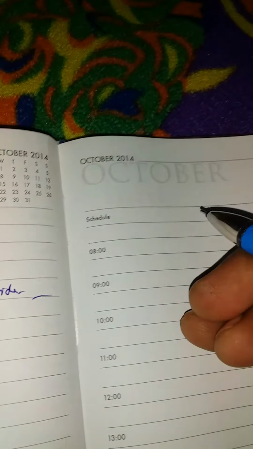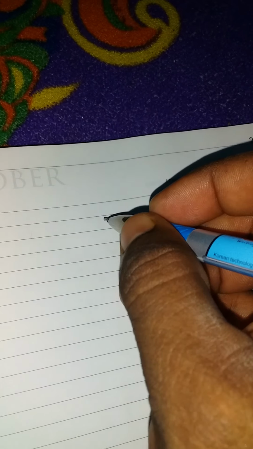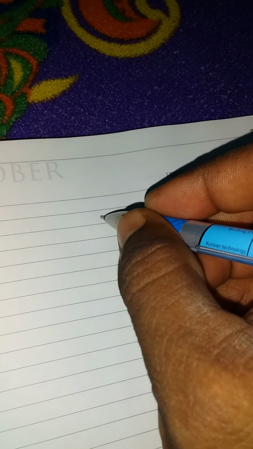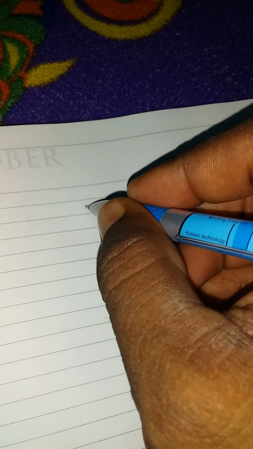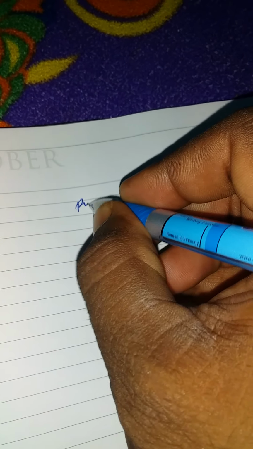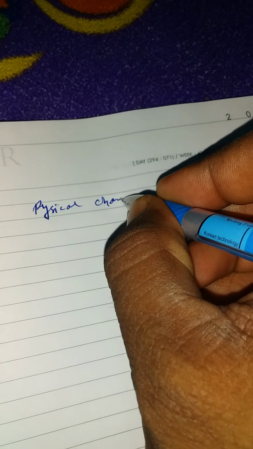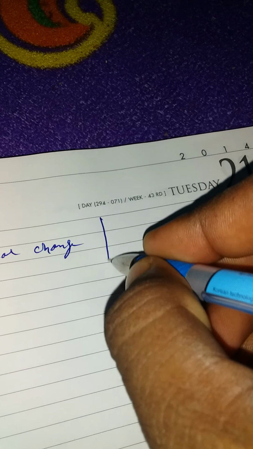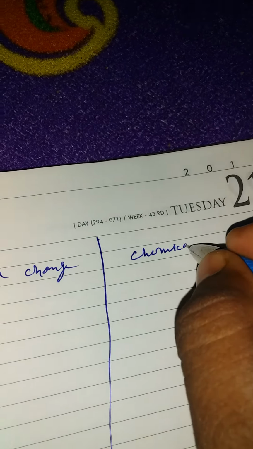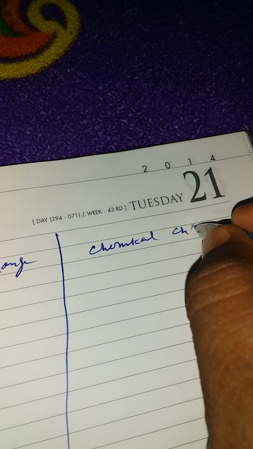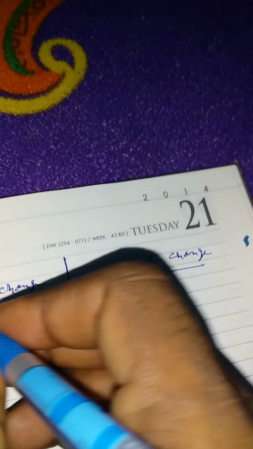Next topic is changes, that is physical change and chemical change.